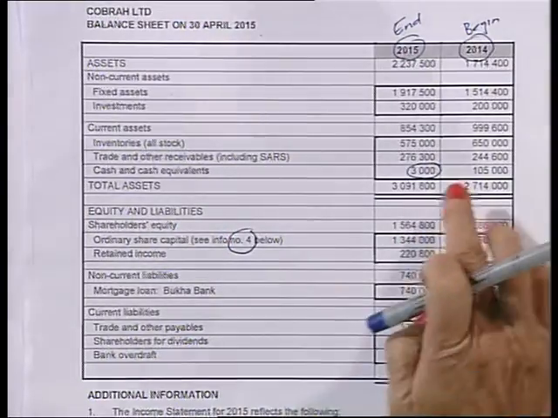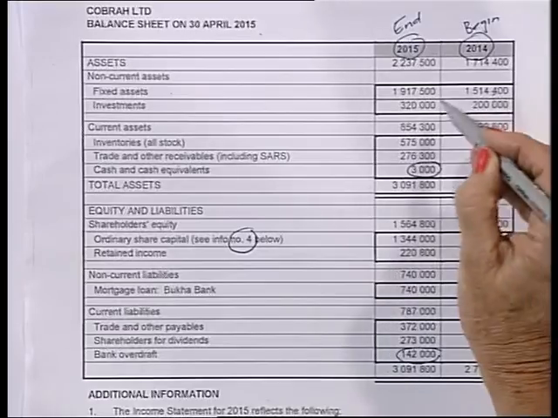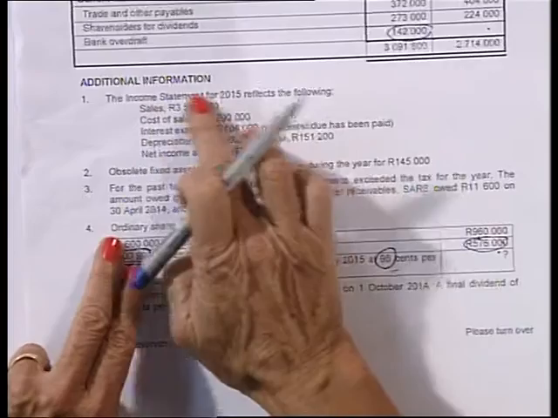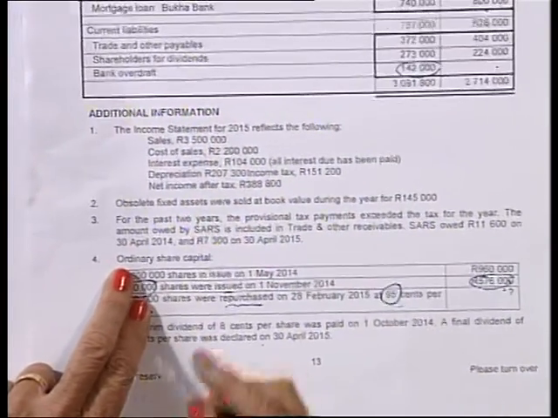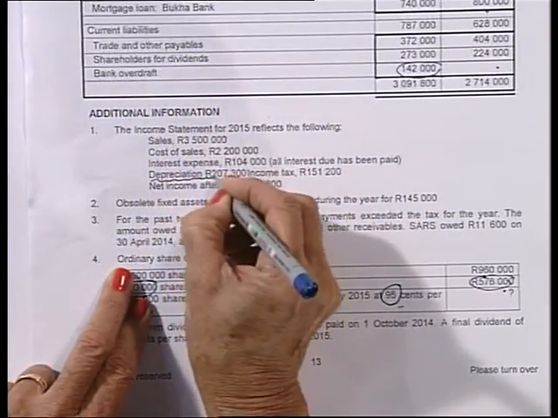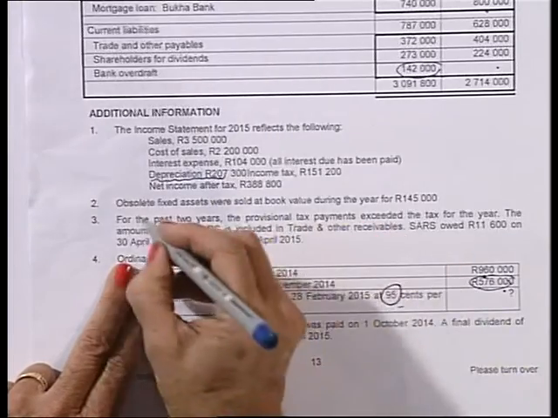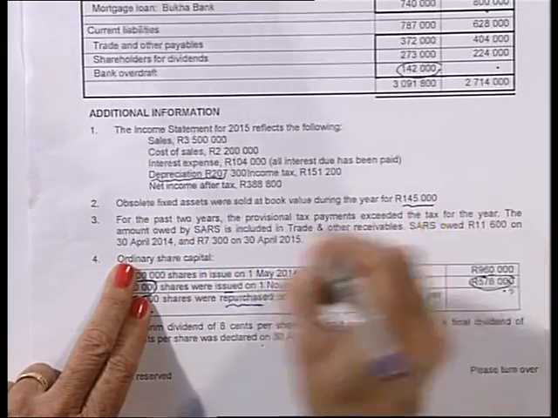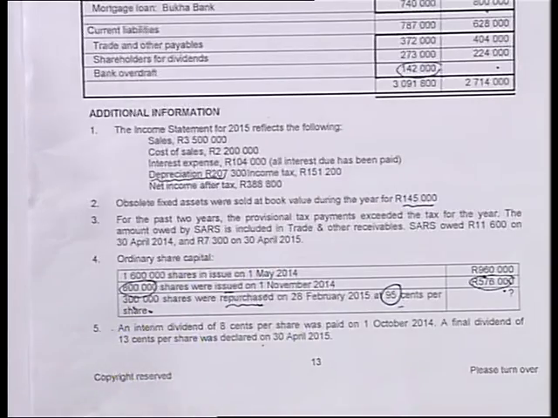Now, the information they give you is the carrying value at the beginning of the year and the end of the year, but then you must also go to your additional information. Under additional information, they give us our depreciation, and they also tell us we have sold a fixed asset. Now, we still need to know what is the amount of fixed assets we have bought. And the next thing you must please learn for exam, it's going to be in every exam paper, and it's actually very easy when you know how to do it.